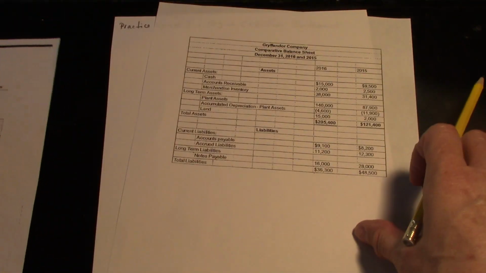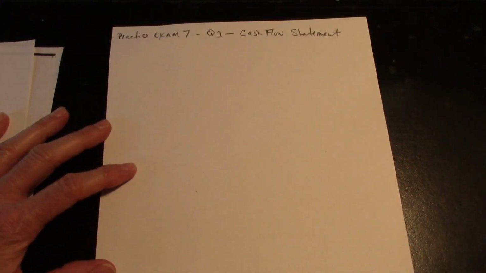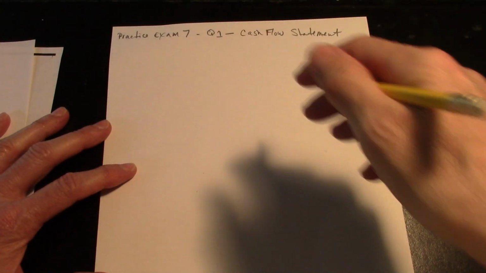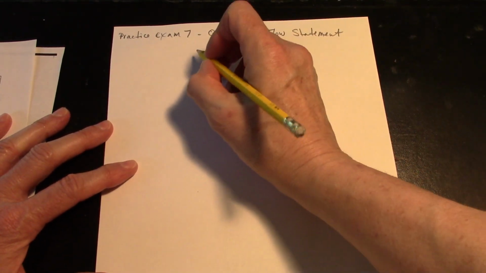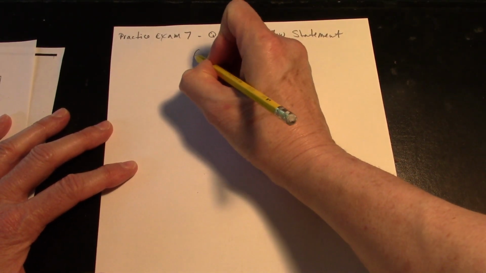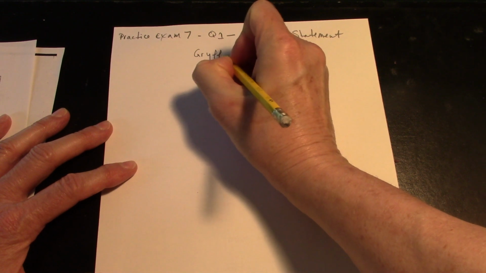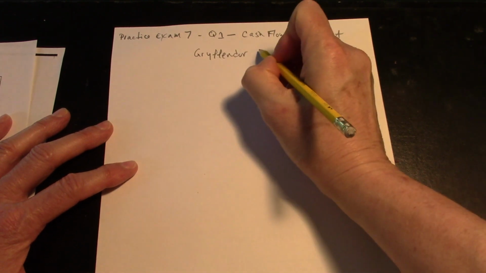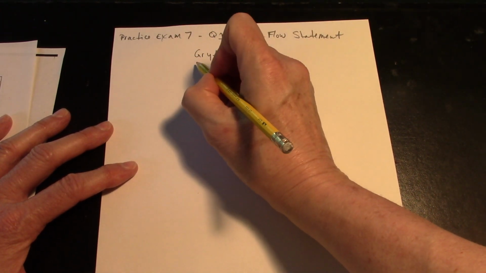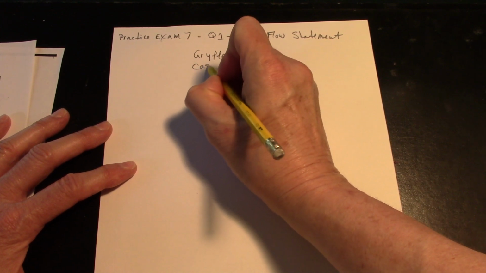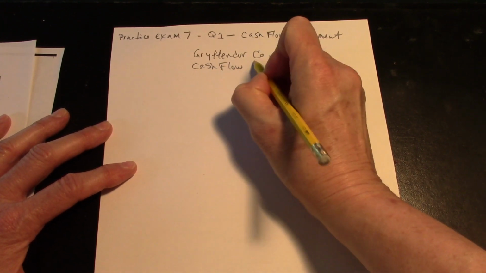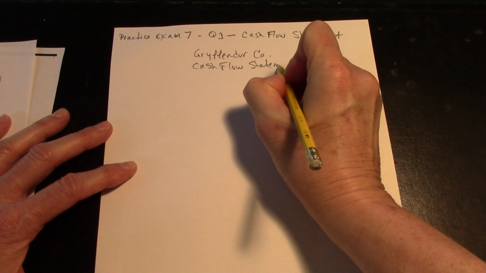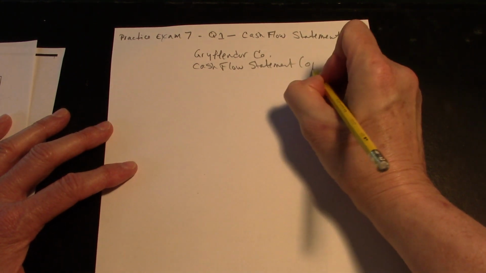Alright, so in order to do that, the first thing you have to do is put that title on there. This is Gryffindor Company, and it's a cash flow statement. The operations section.